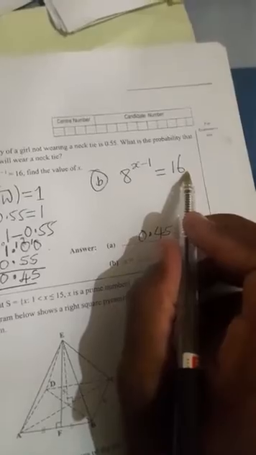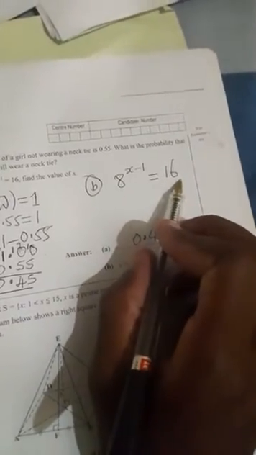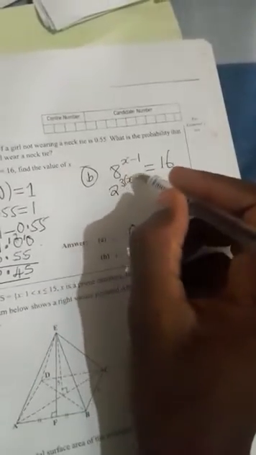We move on to question B, 10B. Under 10B, they want you to solve the equation 8^(x-1) is equal to 16. What to do here is that you have to express these two bases in a number that will be the same on both sides. For example, you can express 8 as 2 to the power of 3. In other words, I'm asking myself, how many times can I multiply 2 to give me 8? 3 times. So writing 8 is the same as writing 2 to the power of 3. Then you put x minus 1.